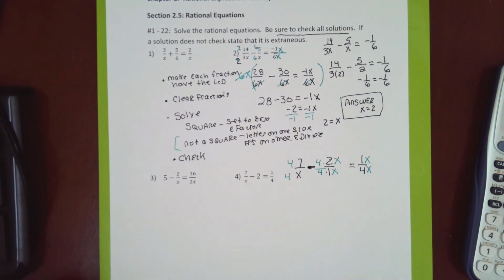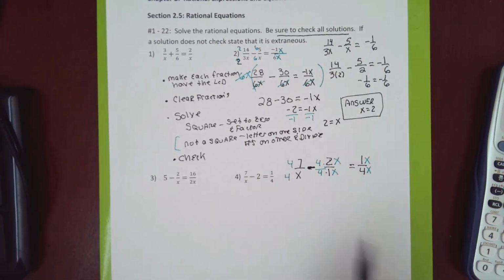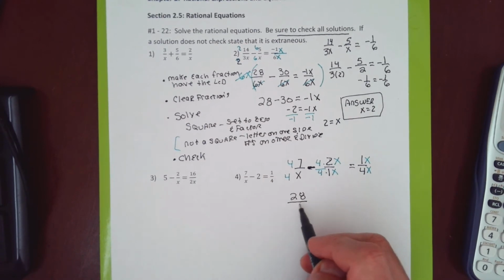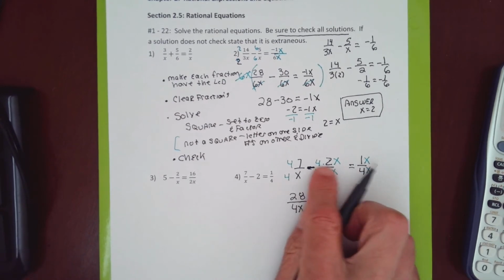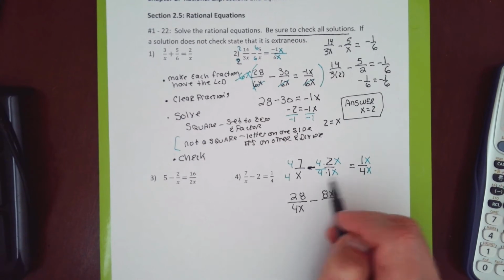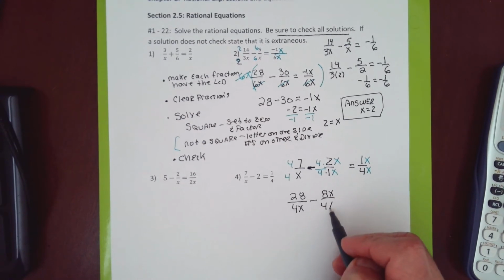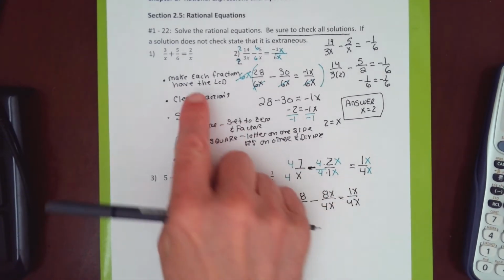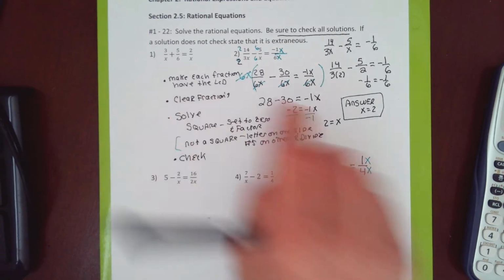When I do that, the 4 times 7 in the first numerator becomes 28. The denominator of the first fraction is 4x. And then 4 times 2x is 8x. The denominator, 4 times 1 times x, is 4x. And on the right-hand side of the equal sign, you have 1x over 4x. That's making each fraction have the least common denominator.